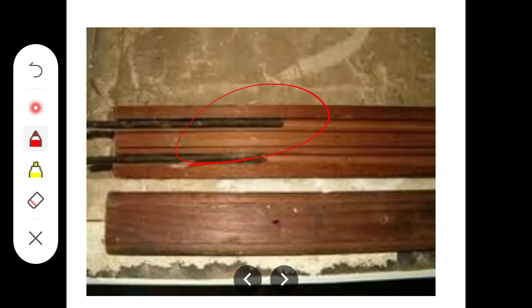These are the wooden casings, and in between we place the cable. This is the wooden casing, and there is also a PVC casing.